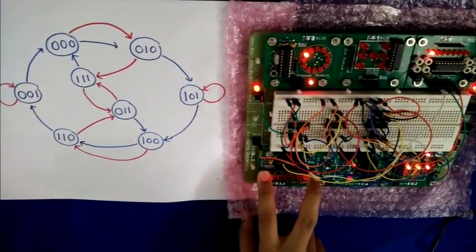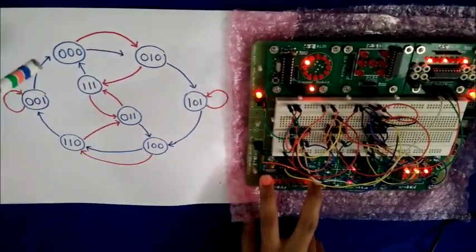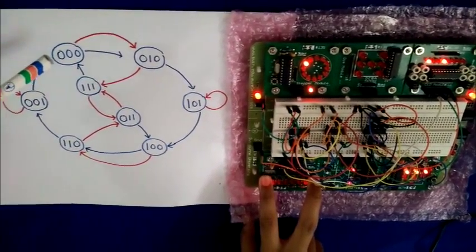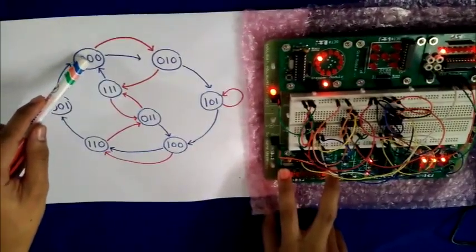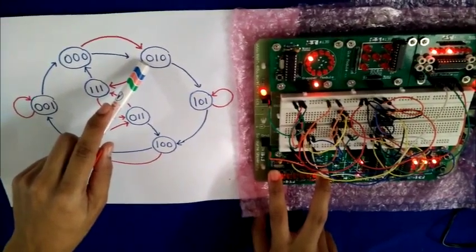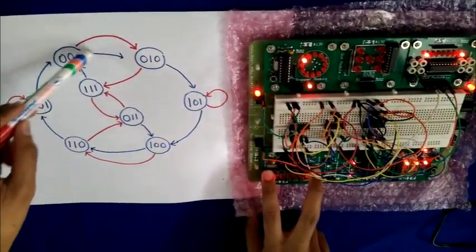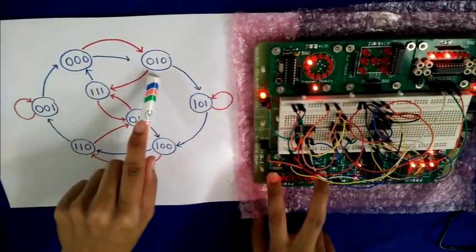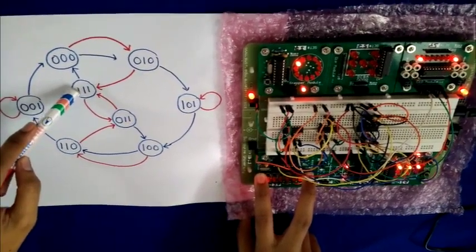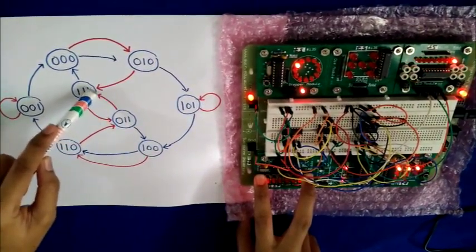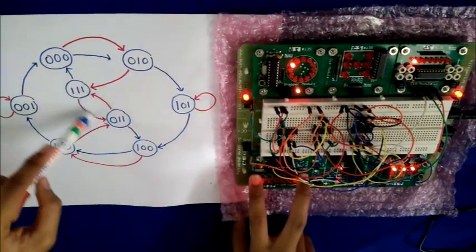So let's say we want to release the switch at 0 0 0. The expected result is from 0 0 0, it will go to 0 1 0, following the red arrow here, then go to 1 1 1, then to 0 1 1, then back to 1 1 1, and keep repeating itself.